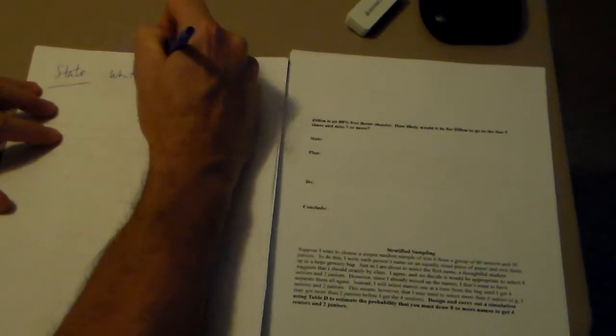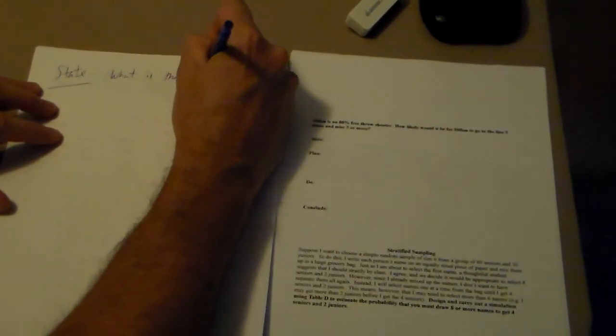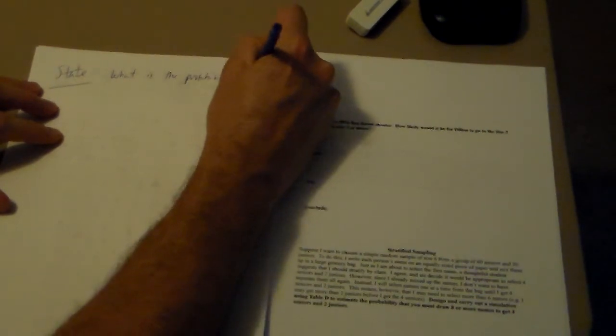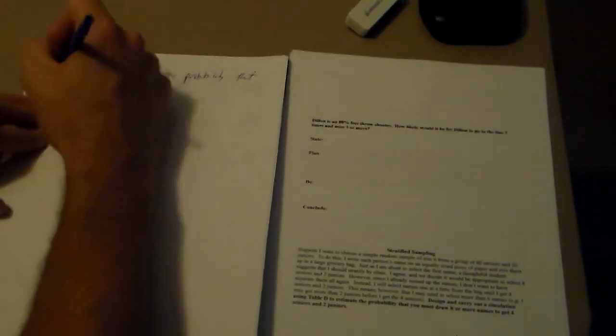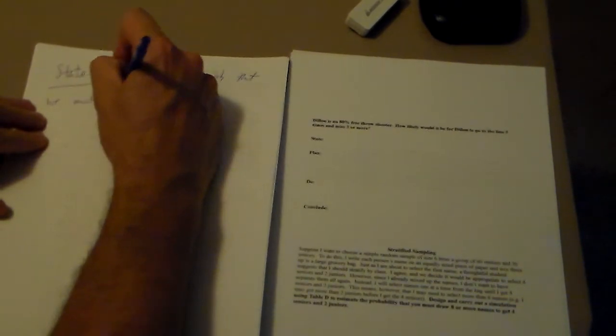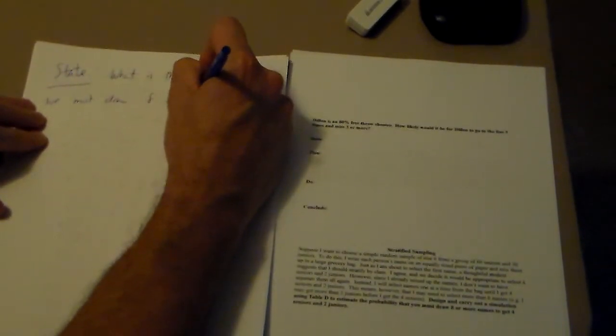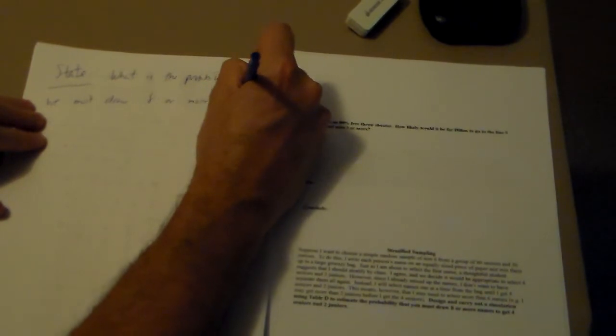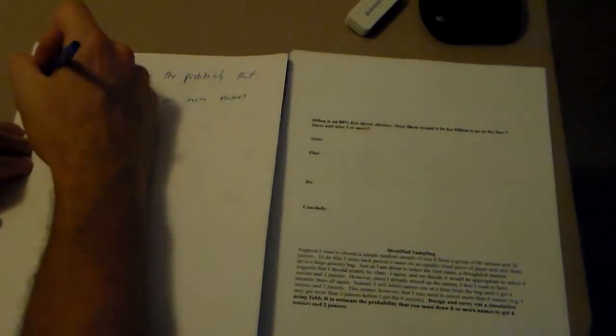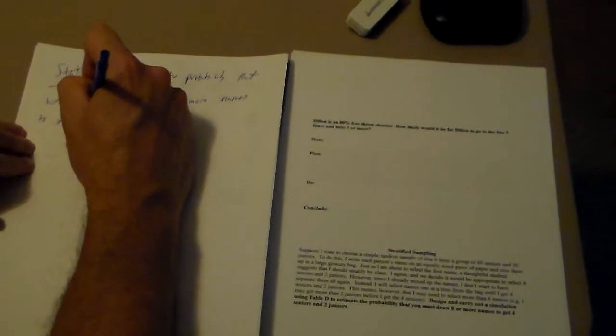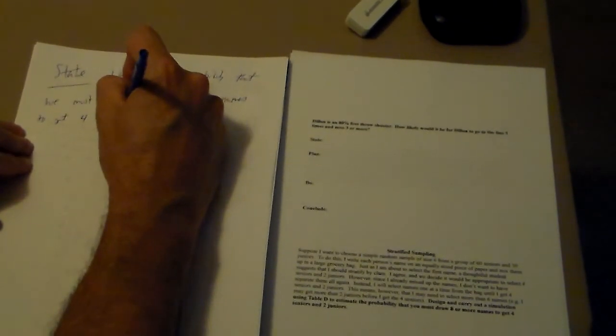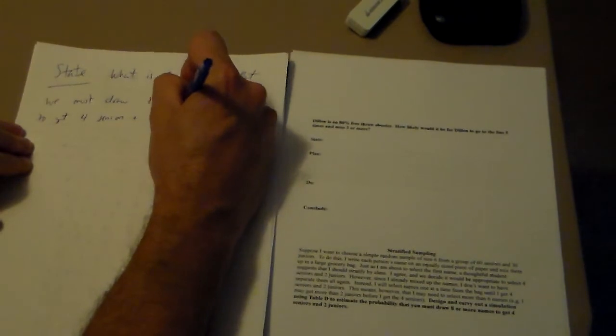State: what is the probability that we must draw 8 or more names to get 4 seniors and 2 juniors? What is that probability?